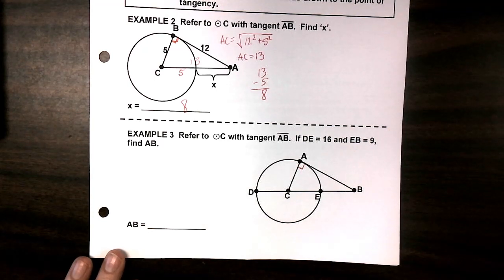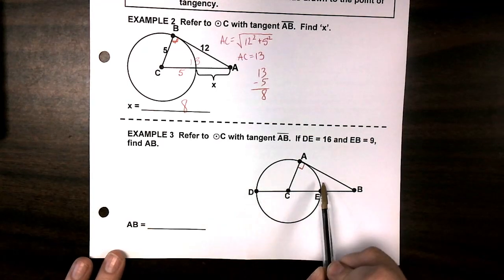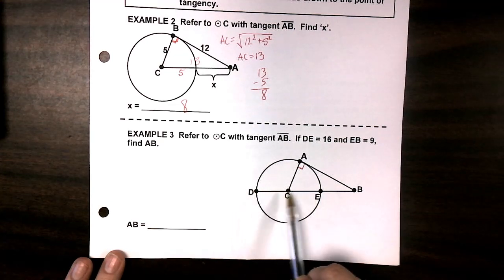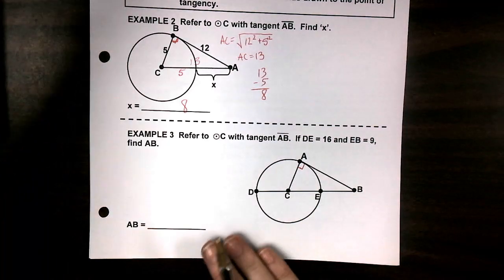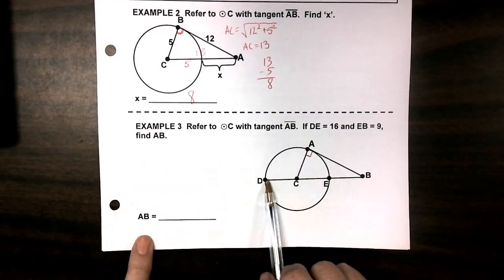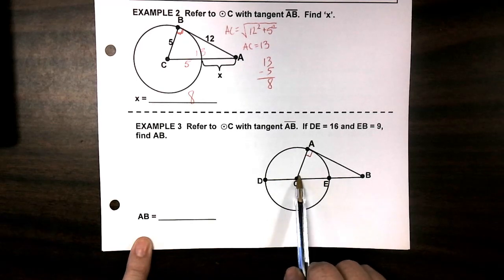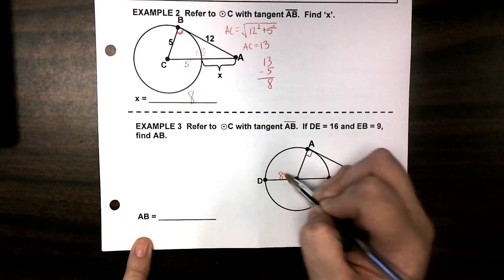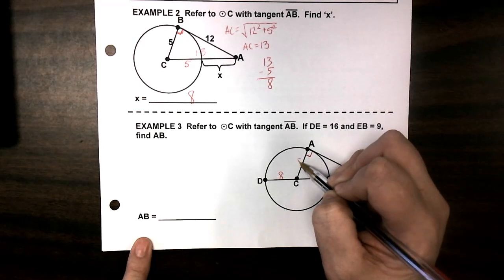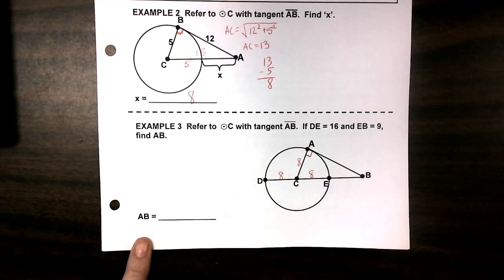And then it says that DE is 16. What does DE represent in that circle? Not circumference, but the diameter. So if all the way across is 16, halfway across is going to be 8. So each of these radii are 8. So I'm going to, instead of writing 16, write the radius of 8, because that's going to be more helpful for us.